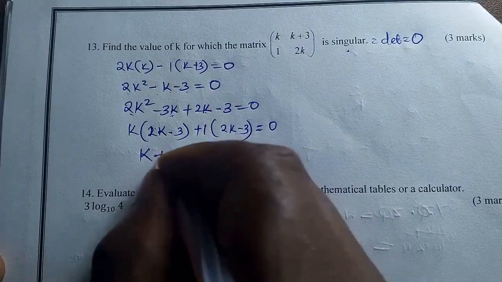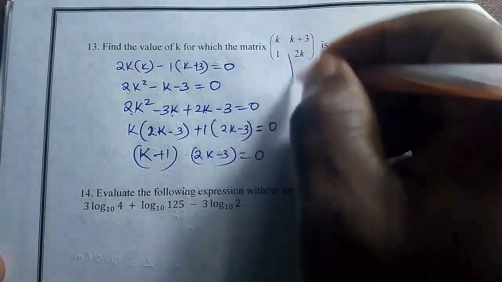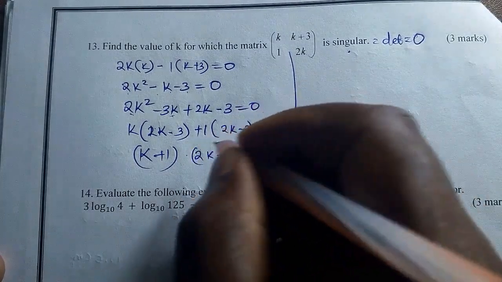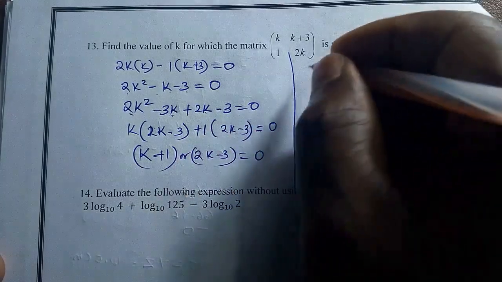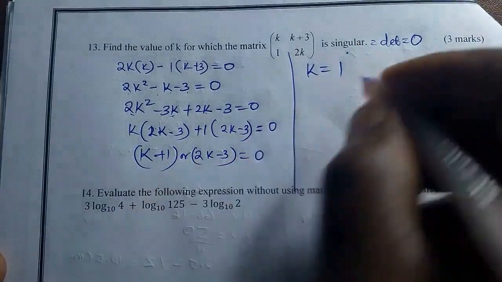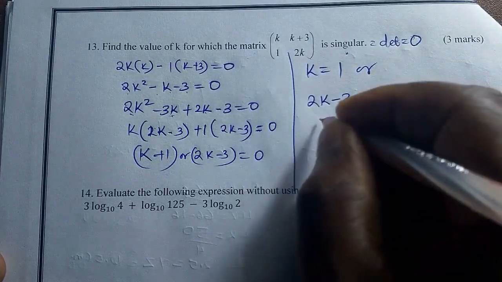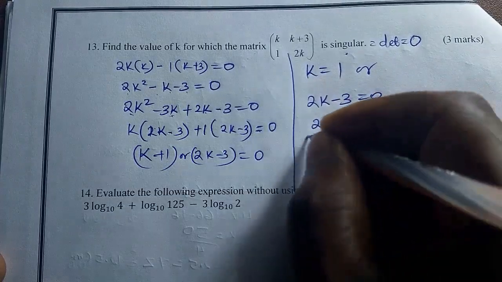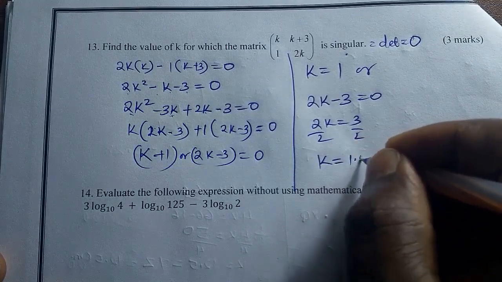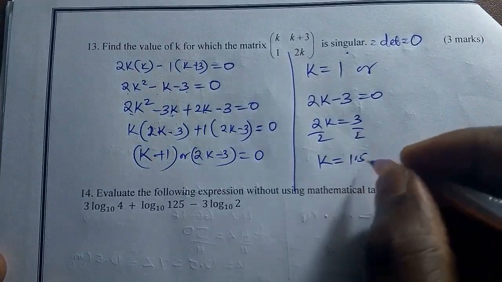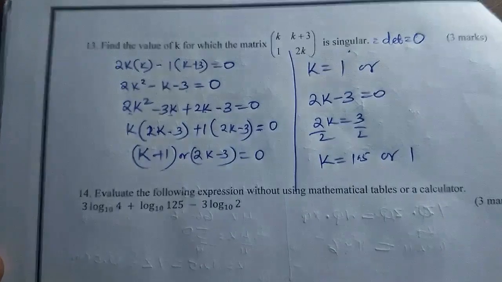So k plus 1, 2k minus 3, the answer is 0. So from here, k is equal to negative 1 or 2k minus 3 is equal to 0, meaning that 2k equal to 3, over 2 over 2. So k equal to 1.5. So k is 1.5 or negative 1, and that is the value you are supposed to obtain.